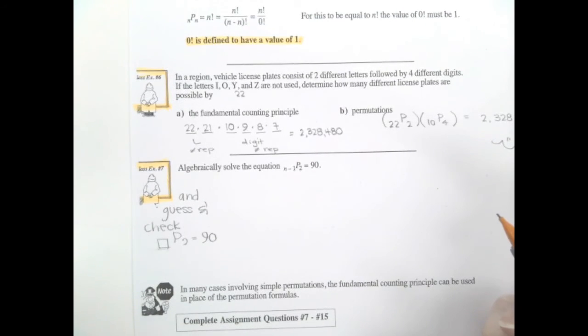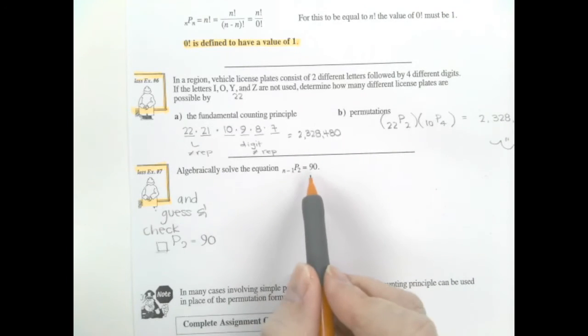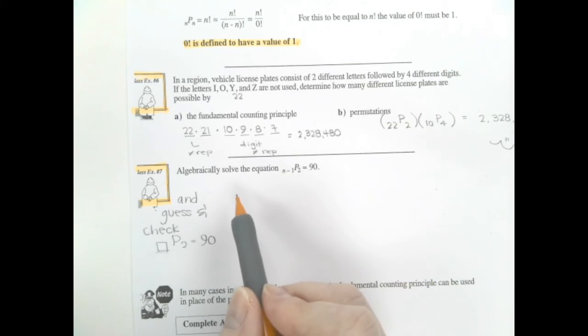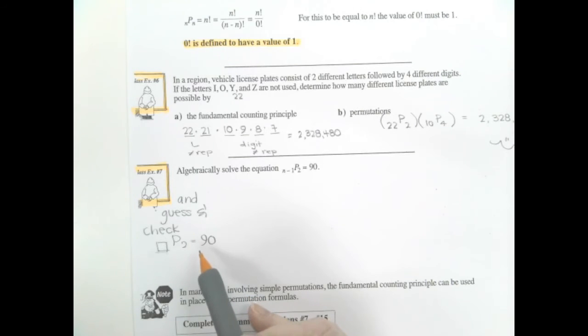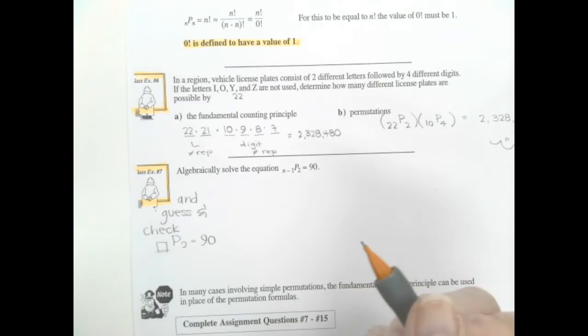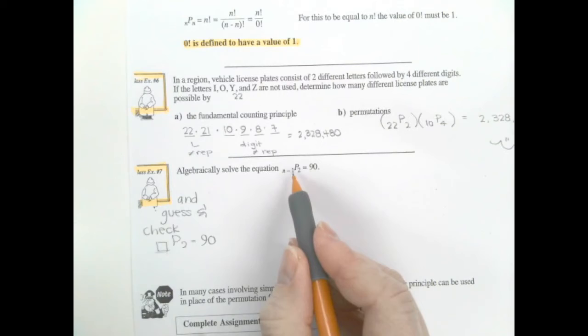Last example, number 7. Algebraically solve the following. This is nice for an algebraic solve, and it just works with your algebra skills. But if you don't have to show it algebraically, you're just going to use guess and check to get the parts that you need and be able to use that digit. So we'll do it algebraically first, and then we'll do the guess and check so you can see how fast that is in comparison. Okay, here we go.